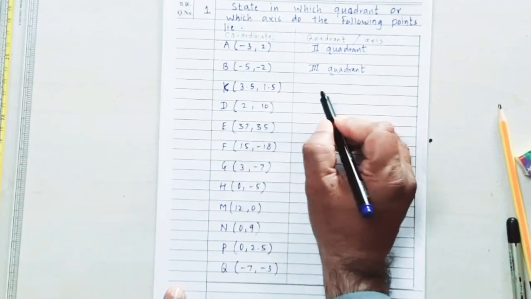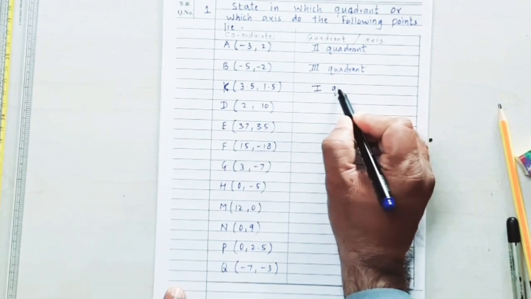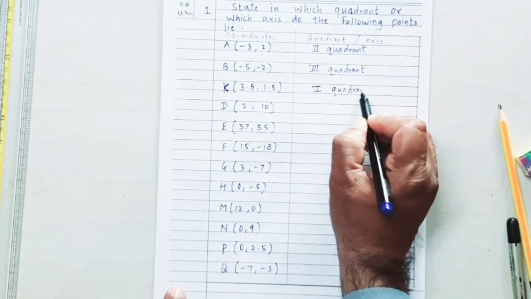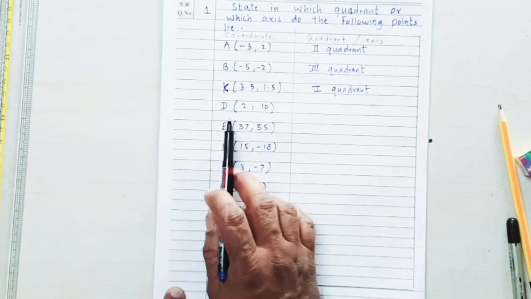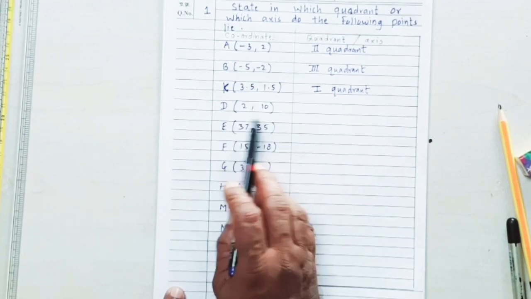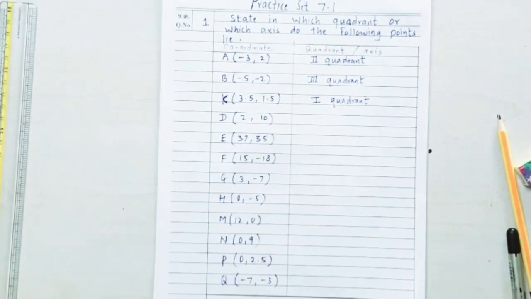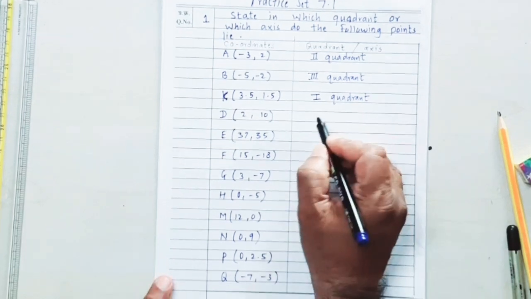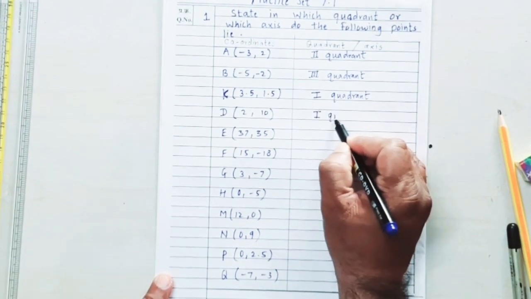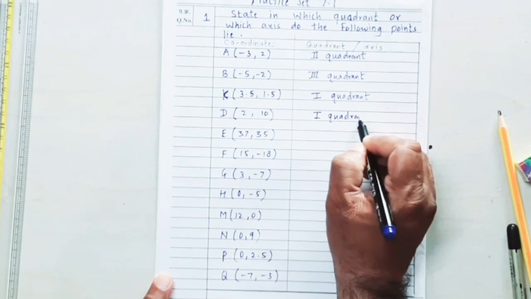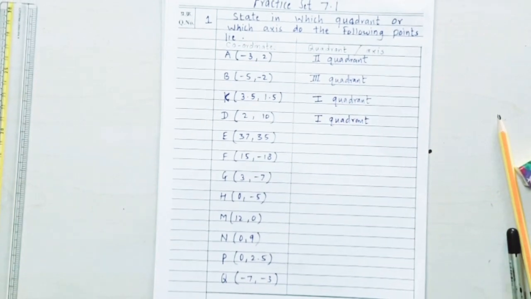Both coordinates are positive, so it lies in the first quadrant. Then D, (2, 10). Again both are positive, so it lies in the first quadrant.